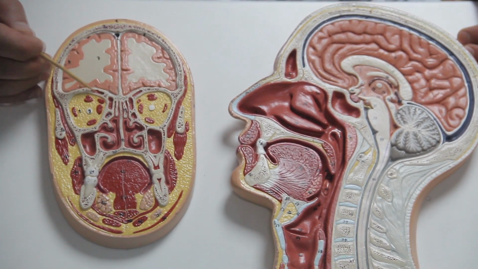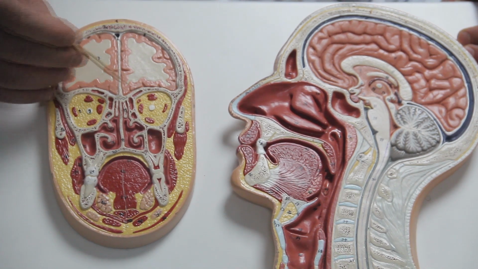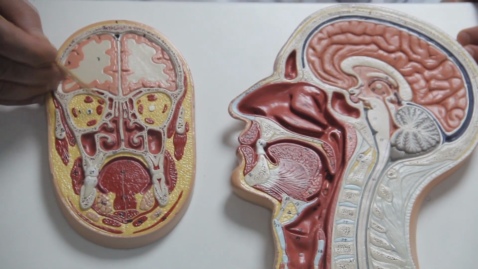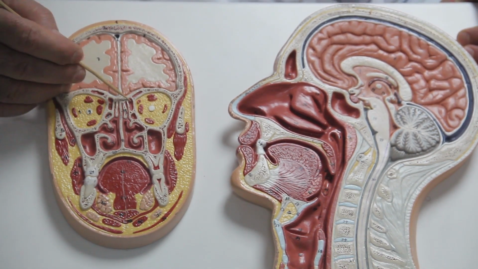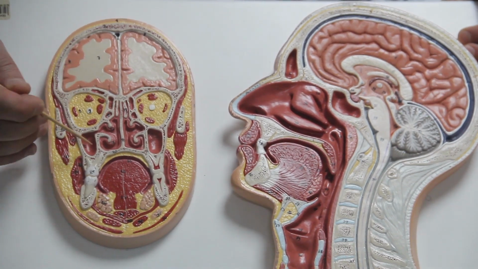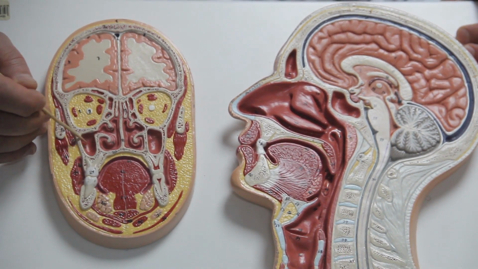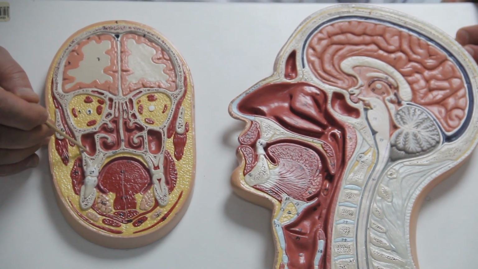Here we see part of the frontal bone. So this is the frontal sinus on either side. Frontal sinus, ethmoidal air cells. And here, located inside the corpus of the maxilla, is the maxillary sinus, you see?